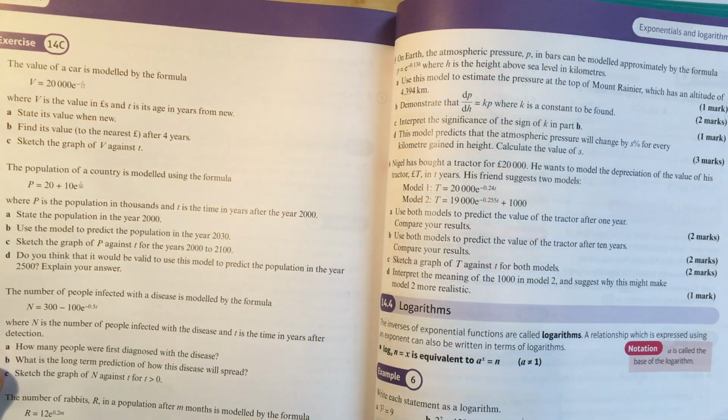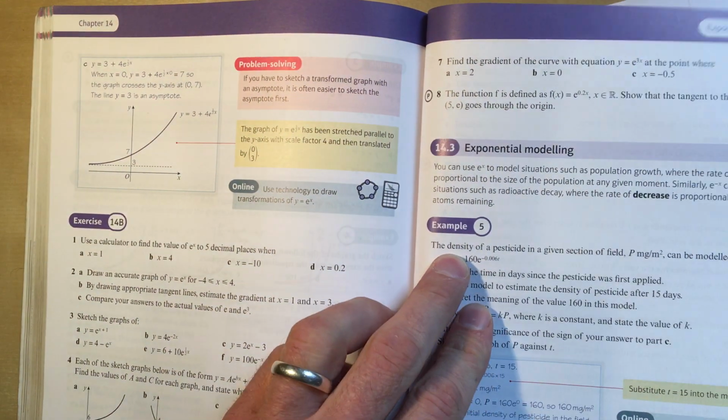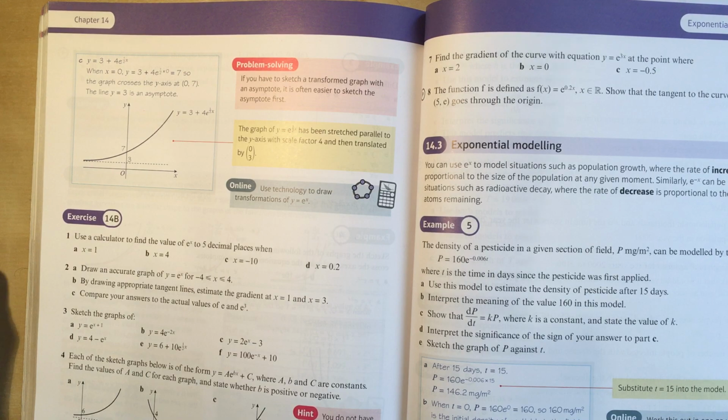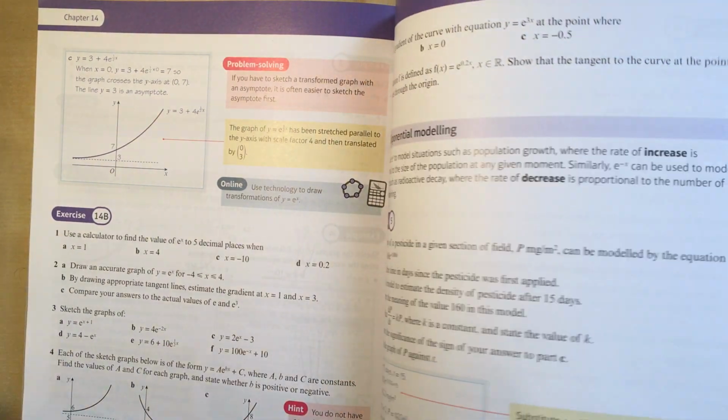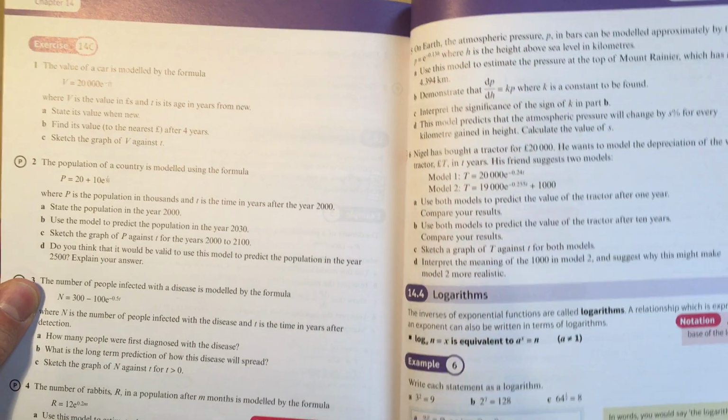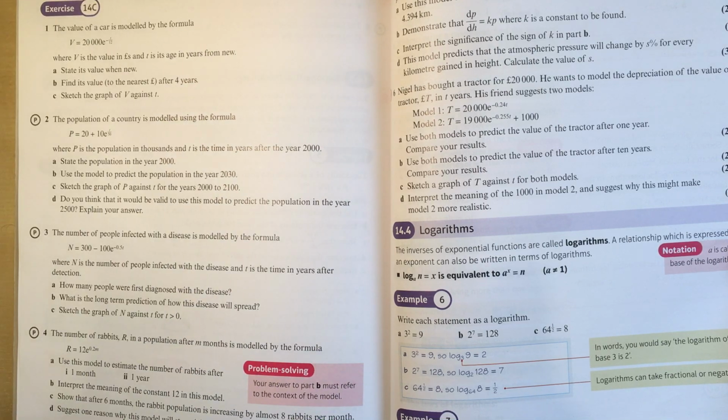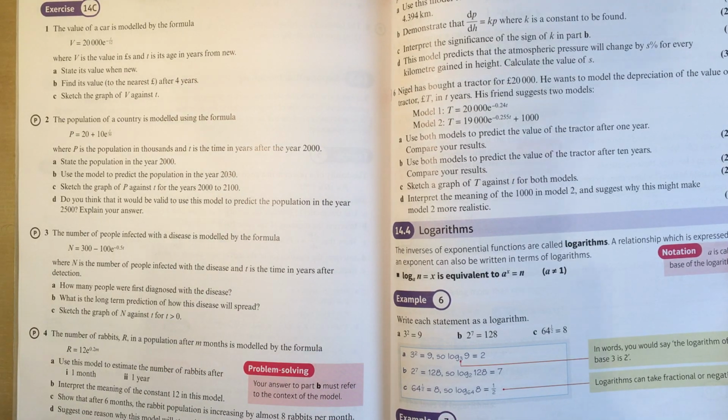That seems like quite a long video for a section where you probably could have just read it and started the question straight away, but there's a bit of background there which you might find useful or interesting in some sort of way. Okay, that's the end of section 14C.